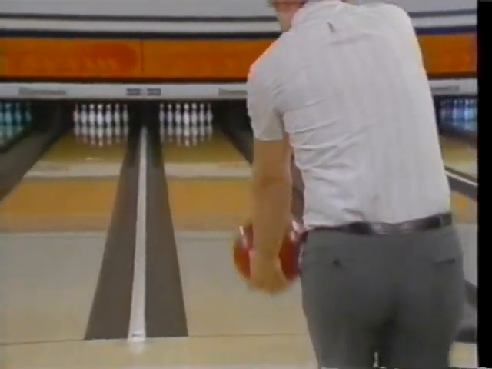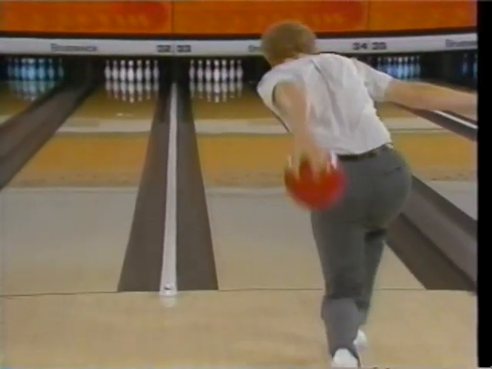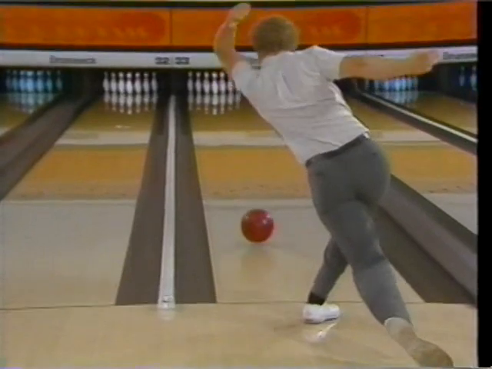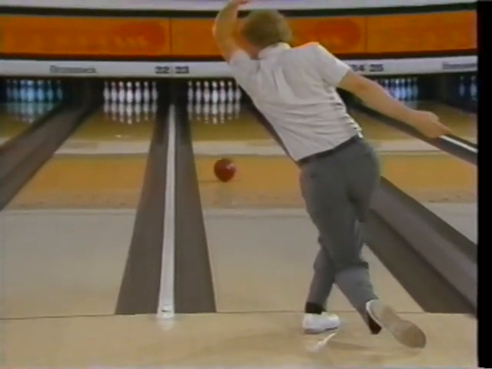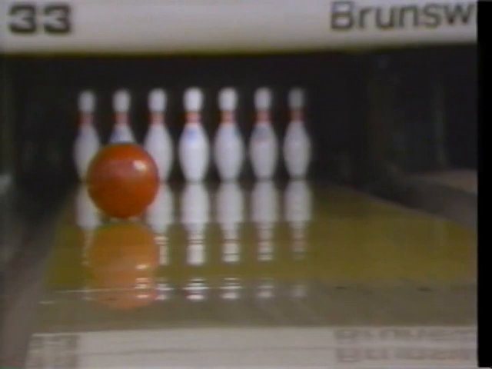Now here's what it looked like from the left-hand side. Again, this is Ray Edwards, pro bowler. Watch his finger position, turn to the side of the ball. See it? That's what gives him that nice pin action. Here's a close-up picture of it. See the fingers on the side?